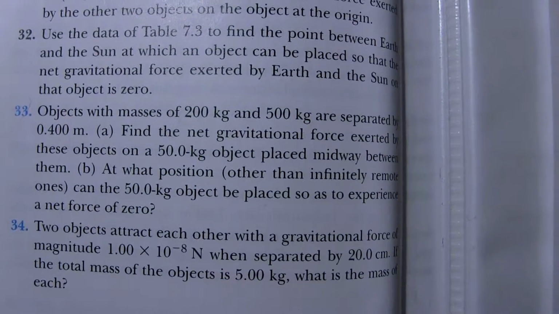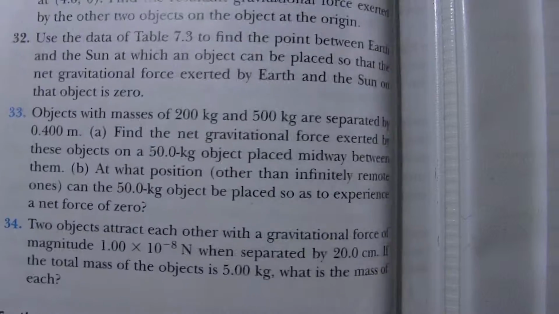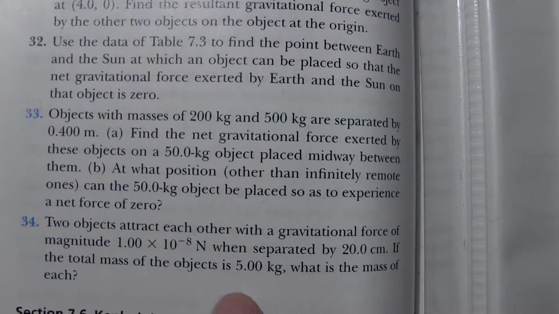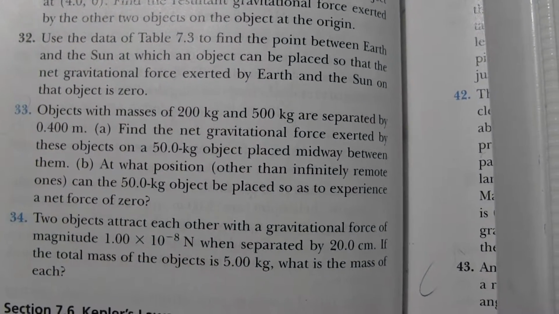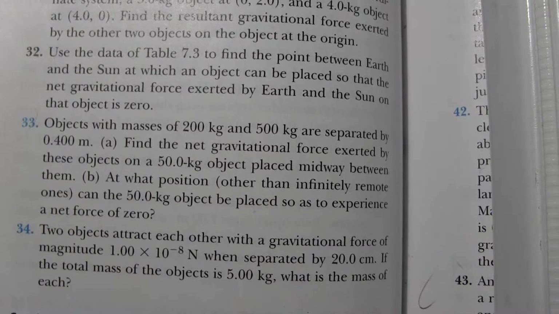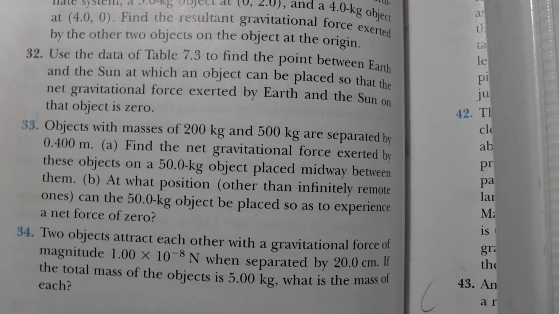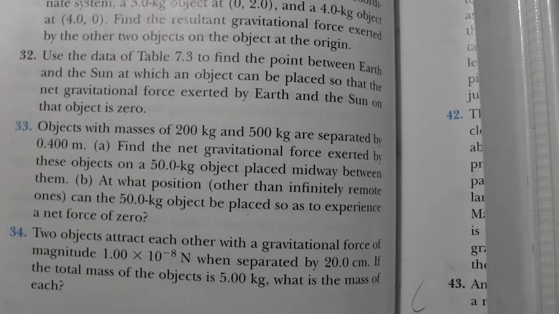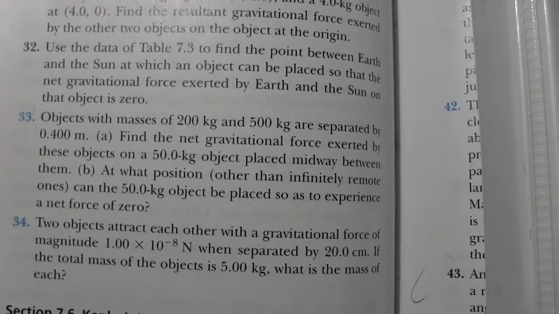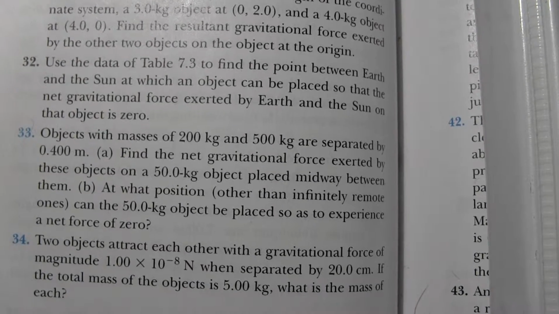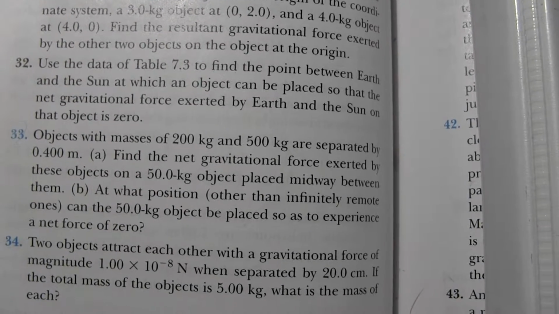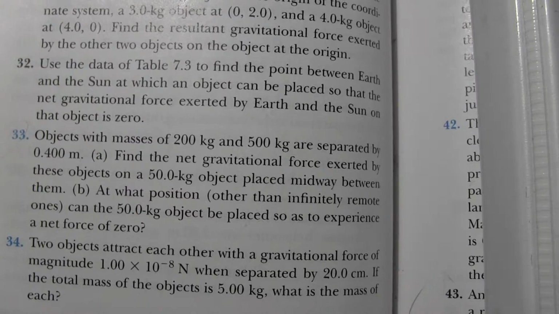Hi, I'm going to be doing problem number 33. The problem is, objects with masses of 200 kilograms and 500 kilograms are separated by 0.4 meters. A. Find the net gravitational force exerted by these objects on a 50 kilogram object placed midway between them. And B. At what position, other than infinitely remote ones, can the 50 kilogram object be placed so as to experience a net force of 0?